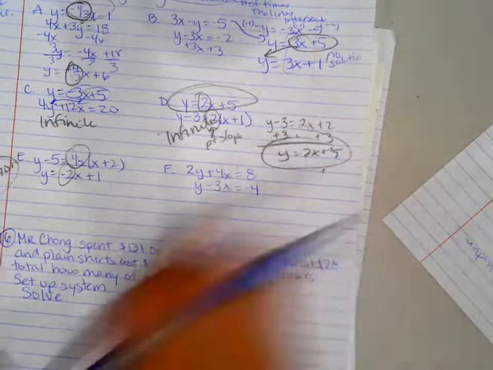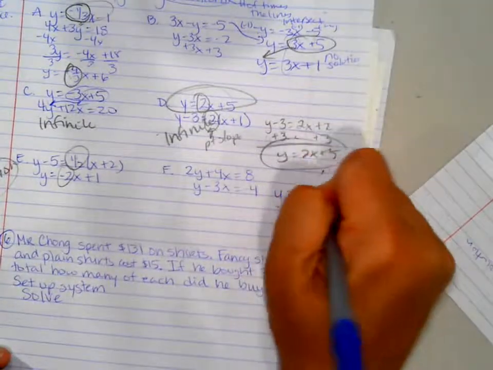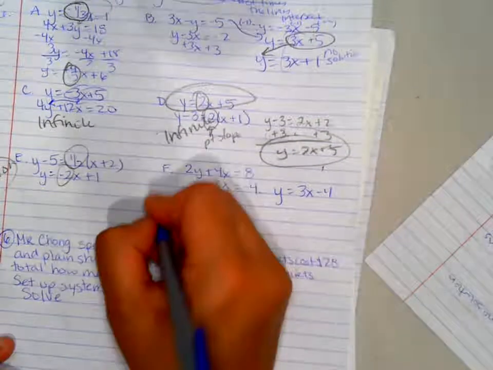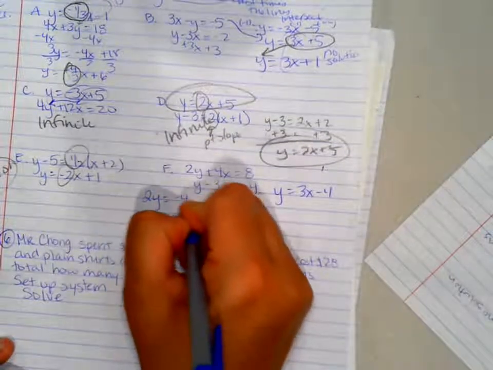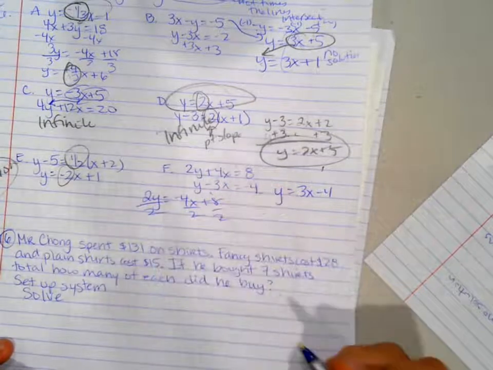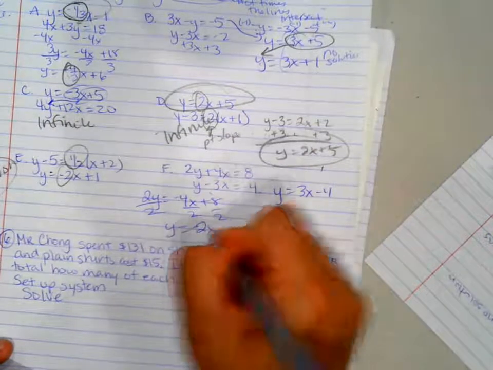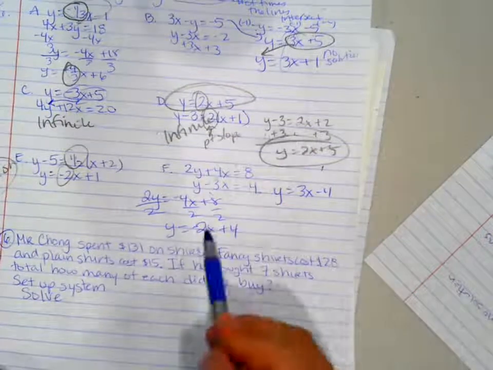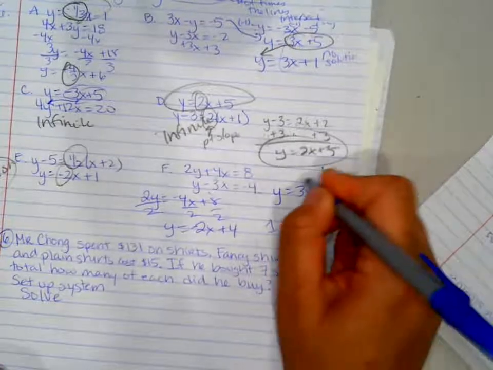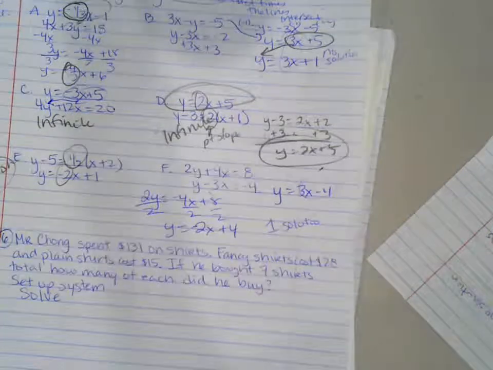let's do this. Let's put them in y equals mx plus b form. This one is y equals 3x minus 4. I'm just adding that over there. And then this one I'm going to manipulate. That's 2y equals negative 4x plus 8. Divide everything by 2. And I get y equals negative 2x plus 4. Okay, completely different. This is just going to be one solution. If I put it in there, I'm going to be able to solve it, and it'll be fine. Okay.